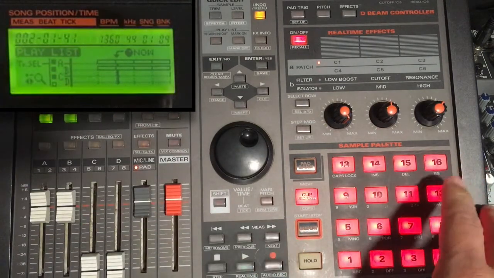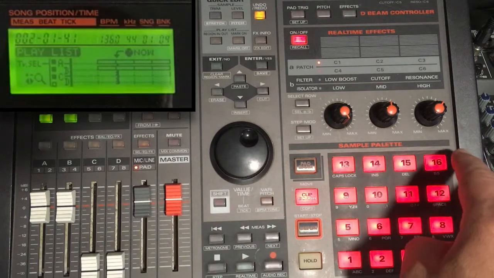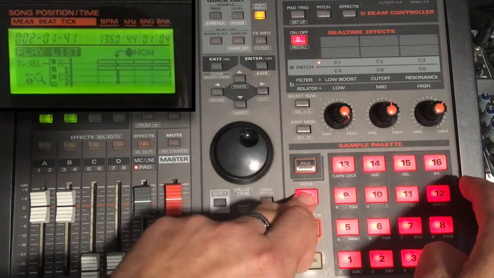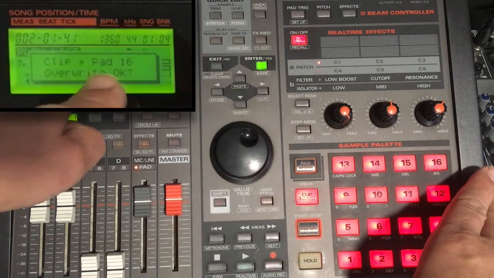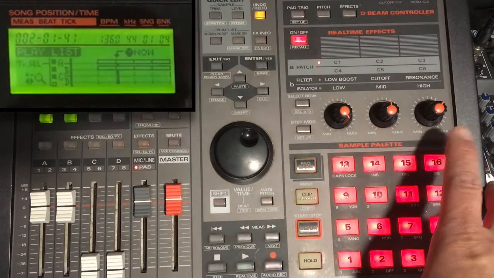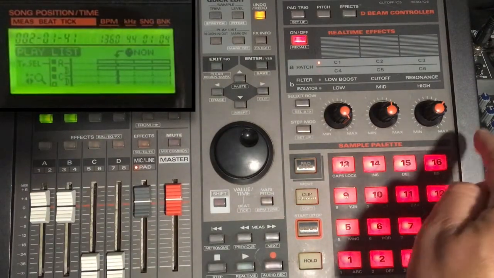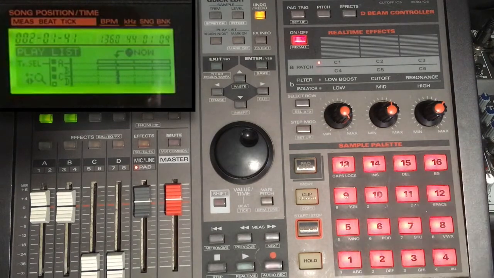I want to have the clipboard over here, number 16. So I press clipboard and 16. It says clip pad 16 override. Okay, yes. So now this sample is here. It's 136 BPM.